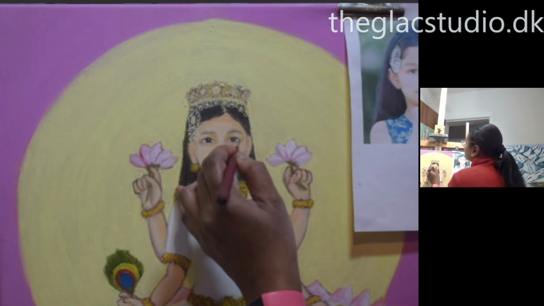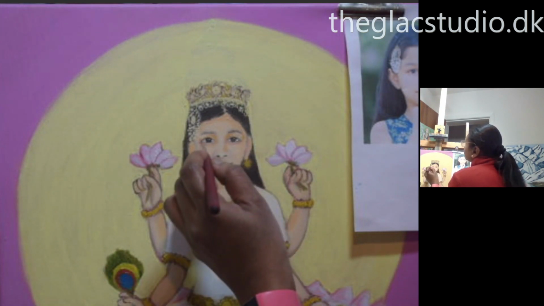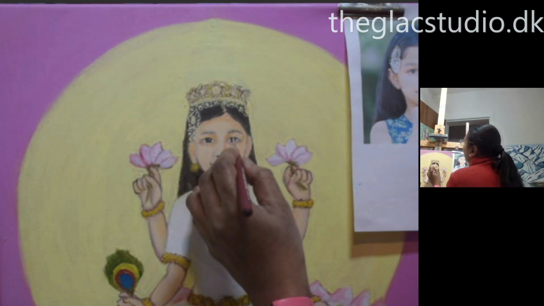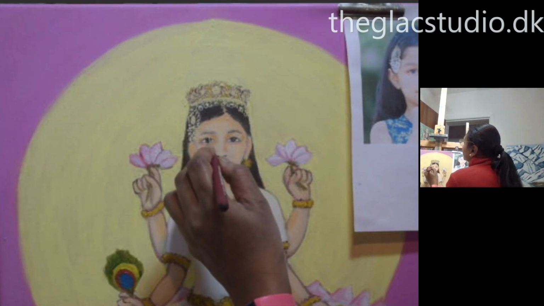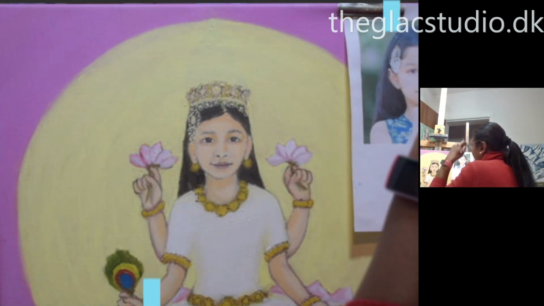Before we start working on the eyelash area, we want to have that, the... I'm sorry, I just forget the words because I just get lost in the painting. The eyelid.